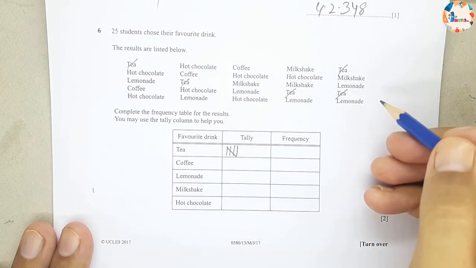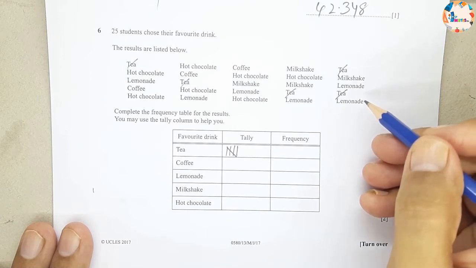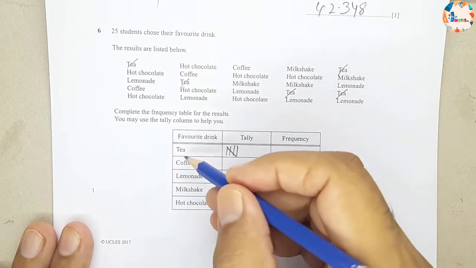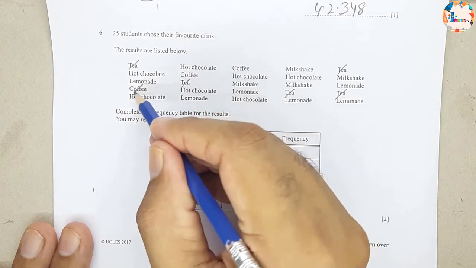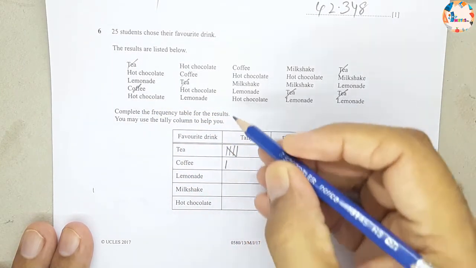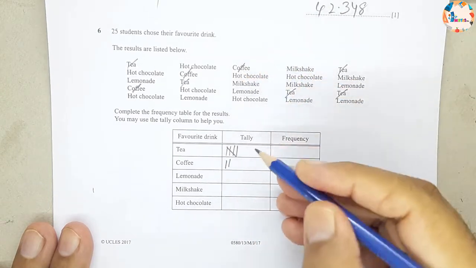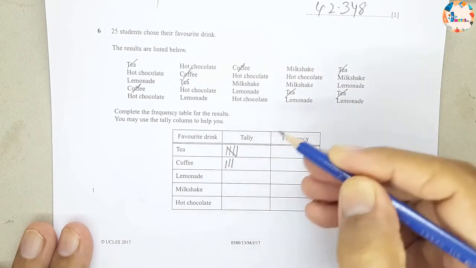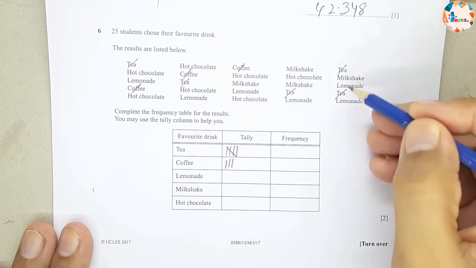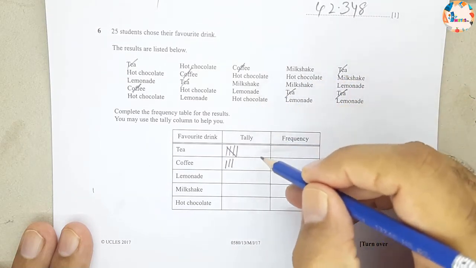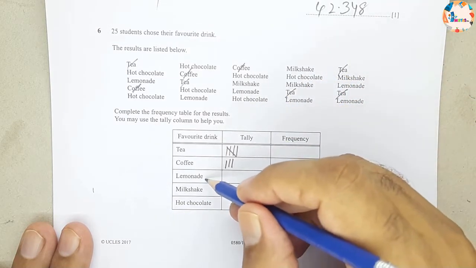Then comes coffee. So coffee will be 1, and this one also one more coffee, and this one 3 and 4. That's all, 3 coffees. And then comes lemonade.